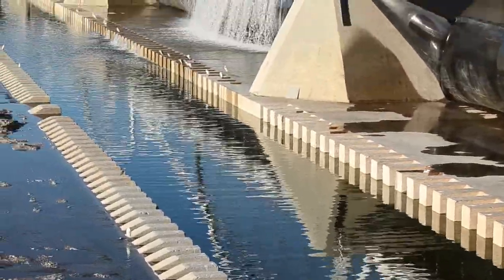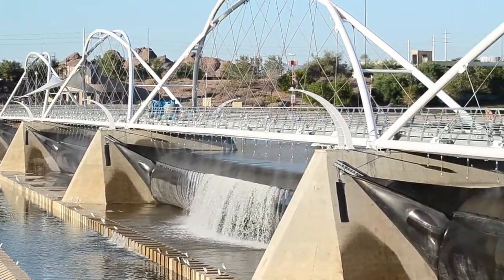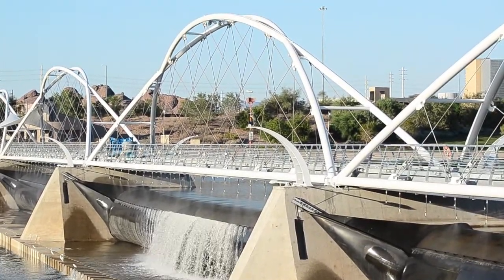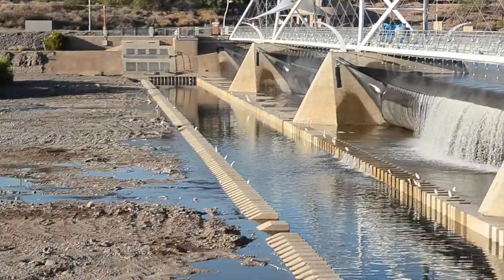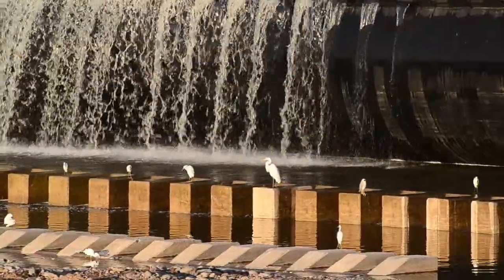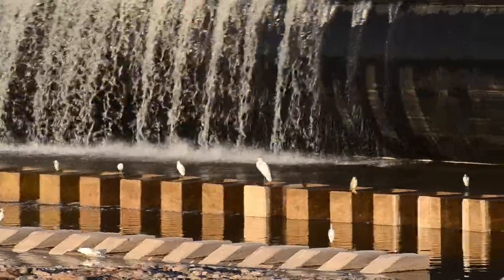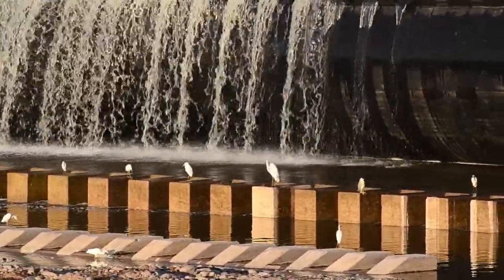Again, the shutter speed is at 250. The f-stop, the aperture is set to 7.1, and the ISO is at 100. Shutter speed is at 160, f-stop is at 11, and the ISO is at 200.